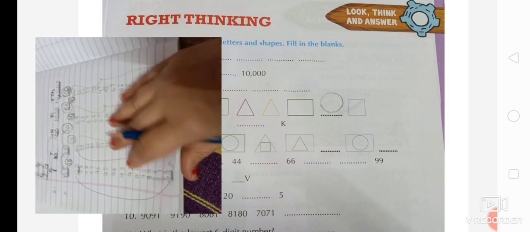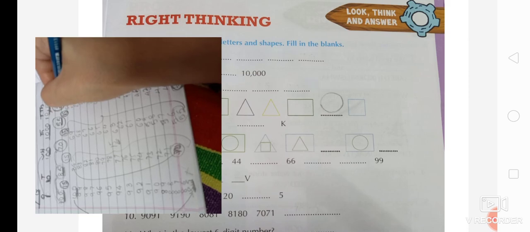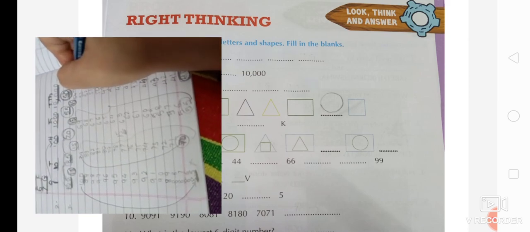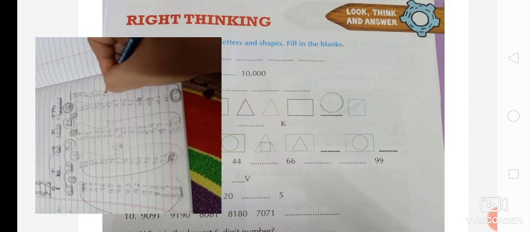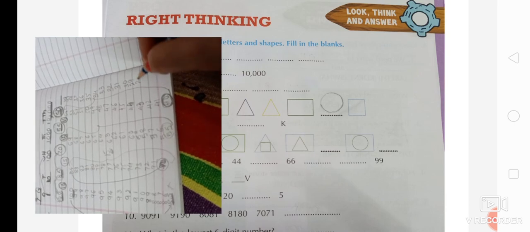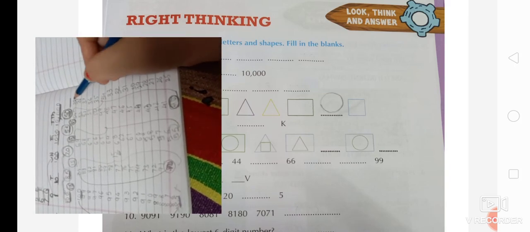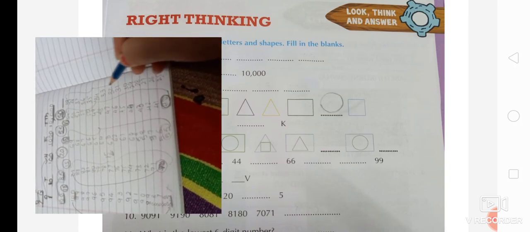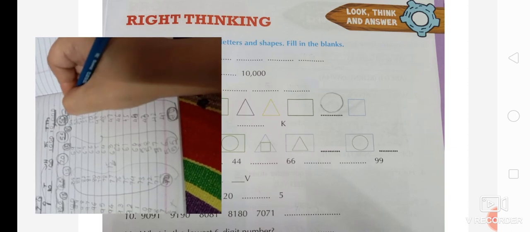Now again we will go 15 numbers behind. When you go again 15 numbers behind, you will start counting from 39, because 40 we have already got and we wrote the number here. So we'll count from 39 now. 39, 38, 37, 36, 35, 34, 33, 32, 31, 30, 29, 28, 27, 26, 25. When you count from 39 to 25, you get 15 numbers. We are going 15 numbers behind.